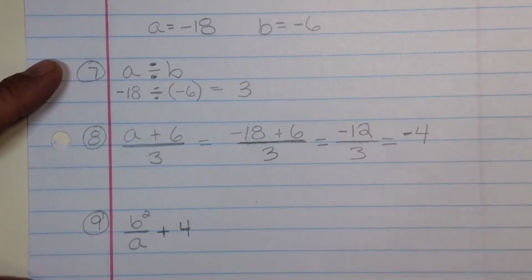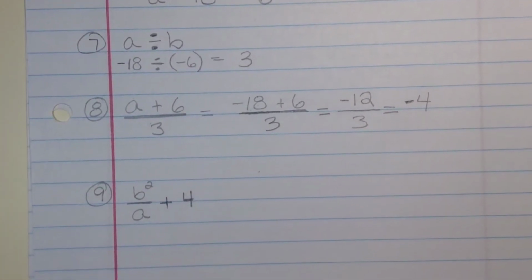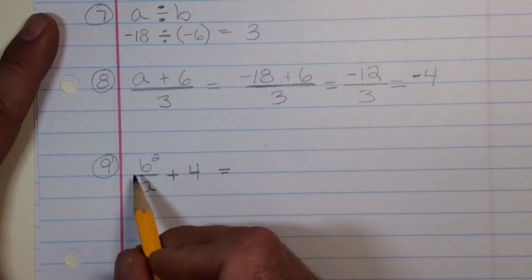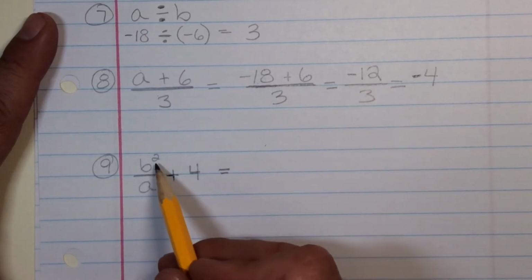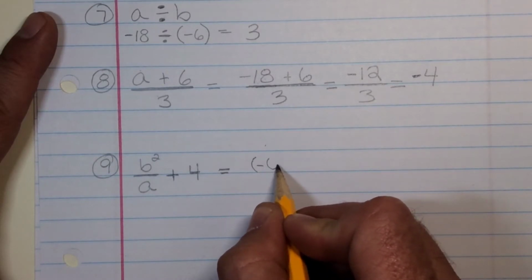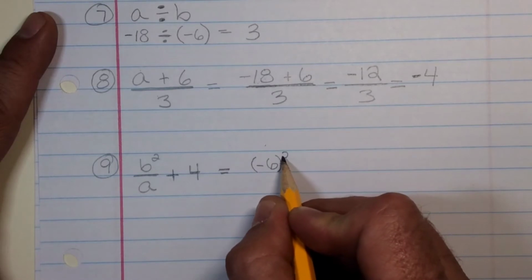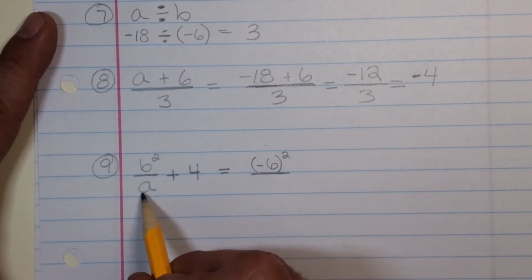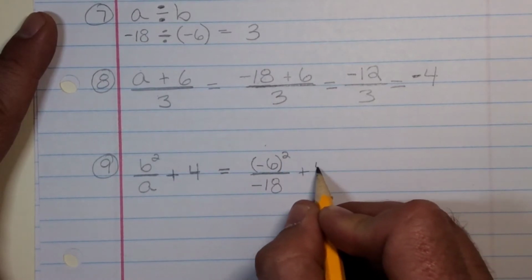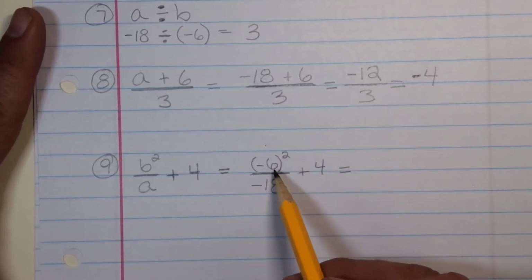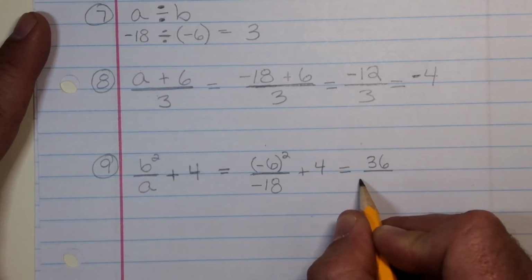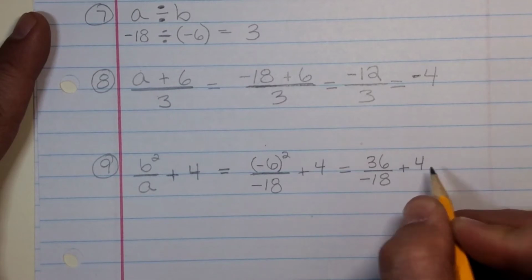Finally, I have number 9 here, and on number 9, I substitute in, it says b squared over a plus 4. Well, b is negative 6, and I'm squaring whatever b is. So the negative 6 has to stay a negative 6, so I put that in parentheses to square it, over what was a, negative 18, so negative 18 plus 4. Well, I'll square this up top first. Negative 6 times negative 6 will be a positive 36 over negative 18 plus 4 still.